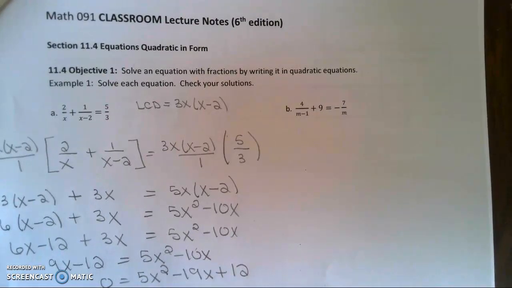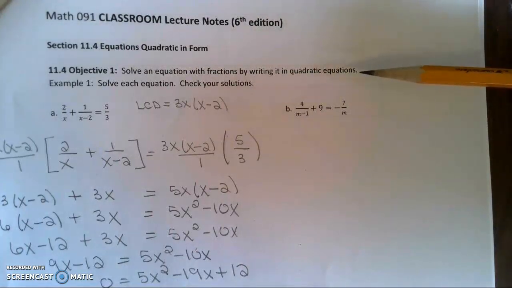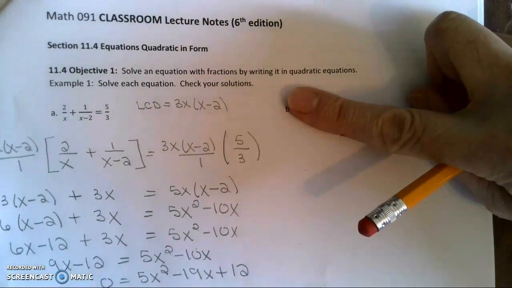There. This is section 11.4, objective 1. What we're going to be doing in this section is solving equations that are quadratic in form. For the first objective, we have some rational expressions, so we're going to simplify the denominators by multiplying by the LCD, and then we'll end up with a quadratic equation, and we'll solve from there. Okay, so I'm going to do this one in another video.